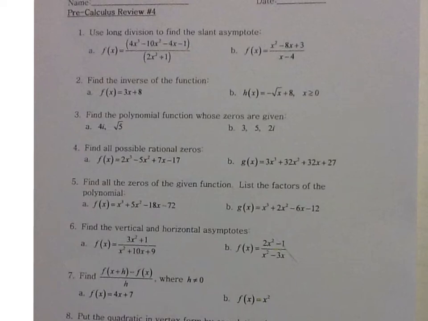Okay, so today what we're going to be working on is the review for test number 4. Let's take a look at number 1. It says use long division to find the slant asymptotes. Remember, to find the slant asymptotes, you do long division, and the quotient is your slant asymptote.